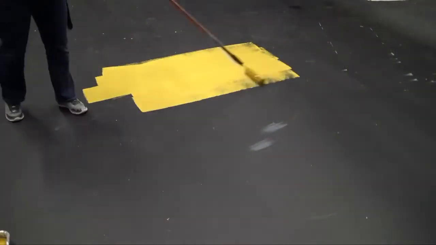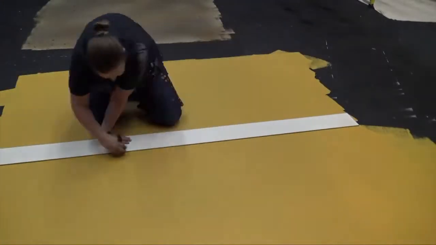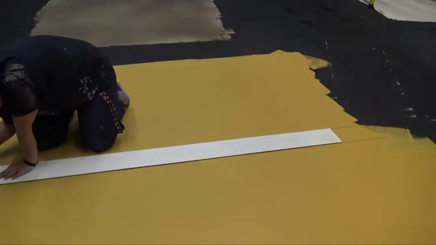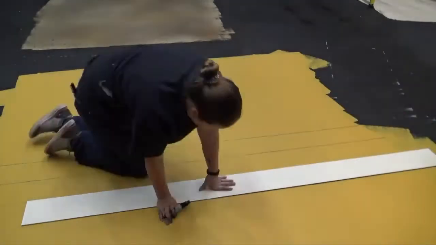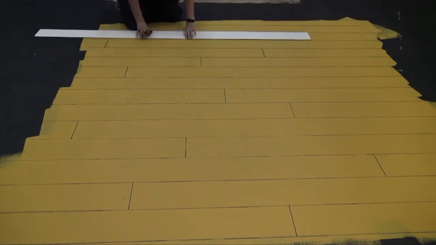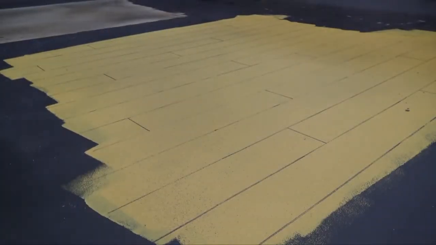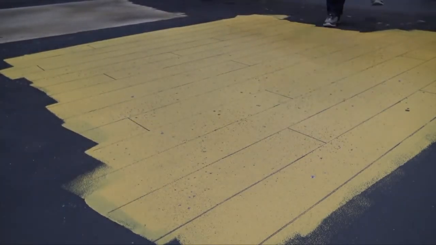Wood graining. First for wood graining, we base coated the floor yellow. Next we draw lines on the floor to represent planks. The planks will then be sectioned off into smaller areas. After that, we add more splattering. If done properly, the splatter will come through the watered down paint that is going on top.